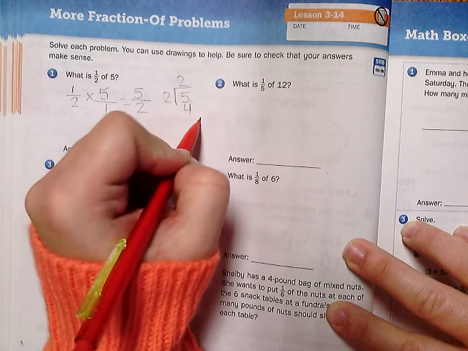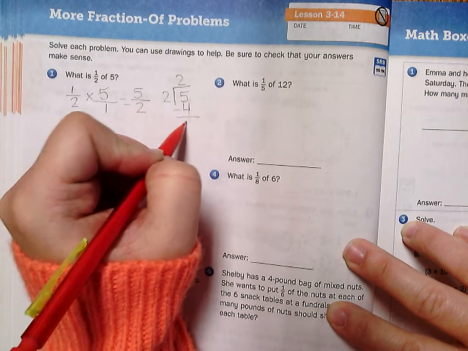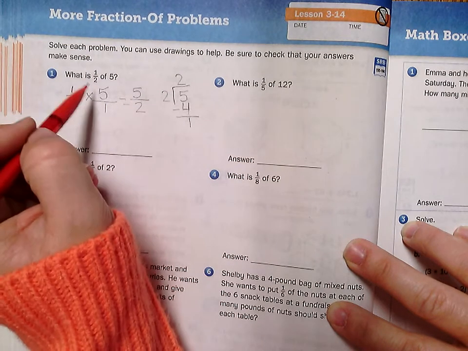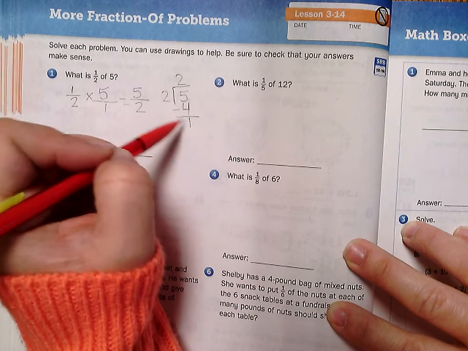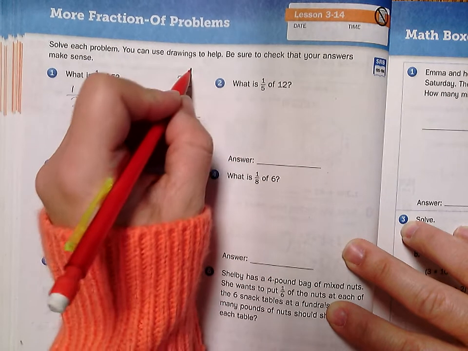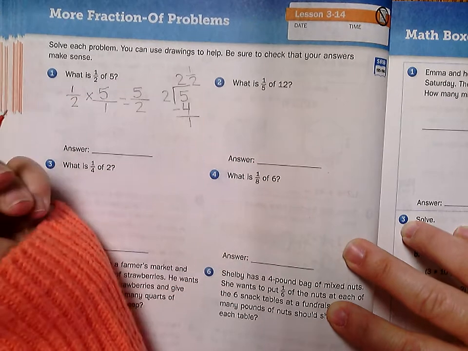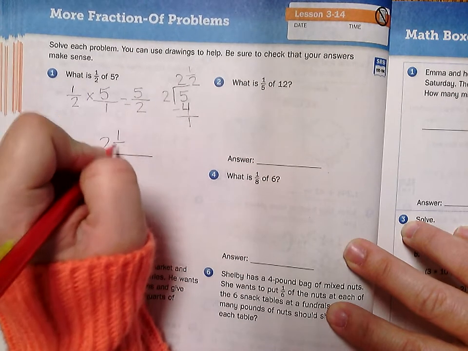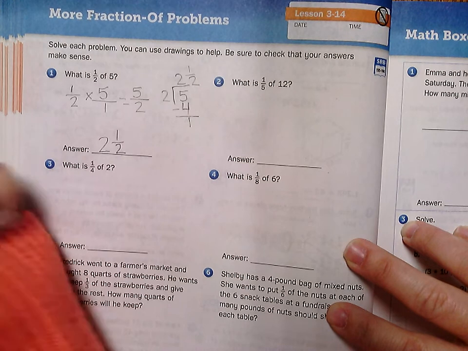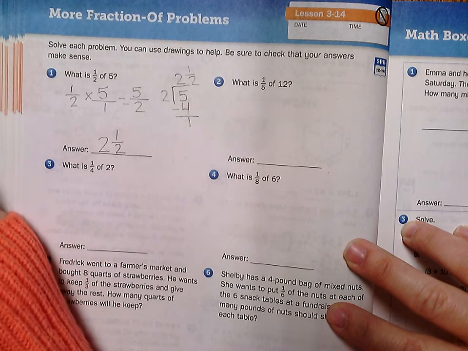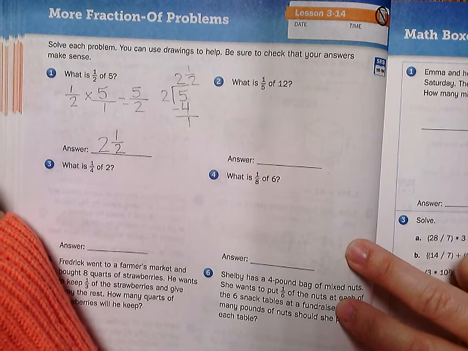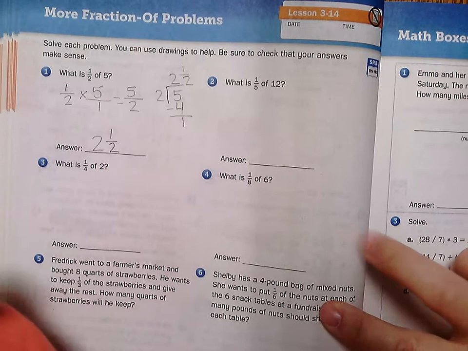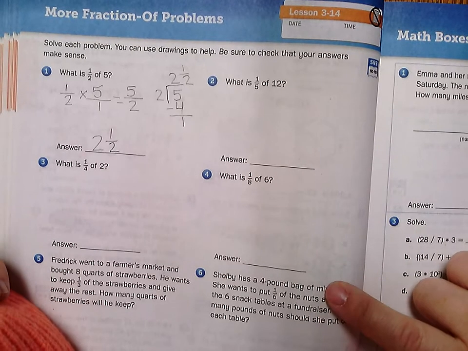2 times 2 is 4, and I subtract, that leaves me with 1 left over. But I don't write 2 remainder 1. I'm dealing with fractions, so I'm going to report this remainder as a fraction. It's 2.5. So half of 5 is 2.5. So if I were to add 2.5 plus 2.5, I would get 5. That'd be a way to check your problem. Okay? So we're setting all of these fraction of problems up as multiplication.